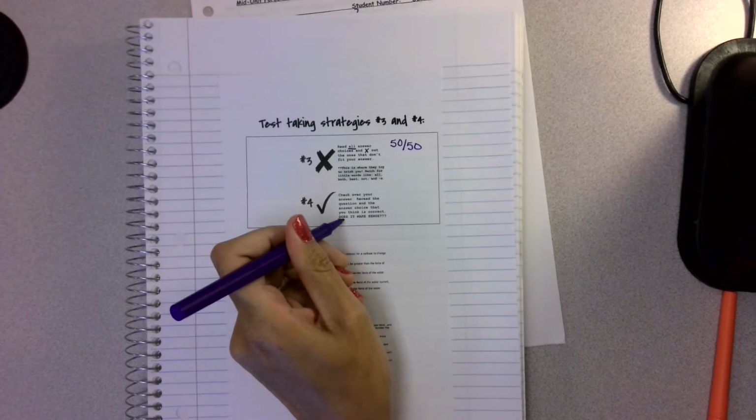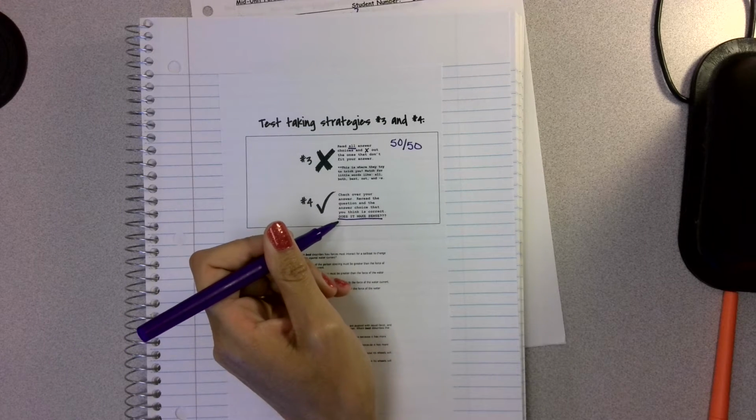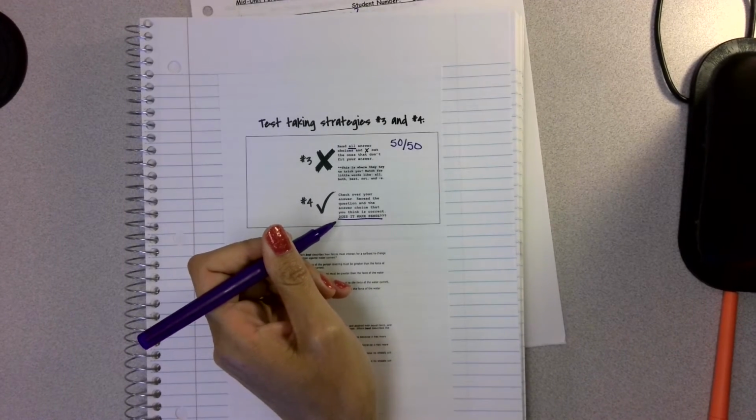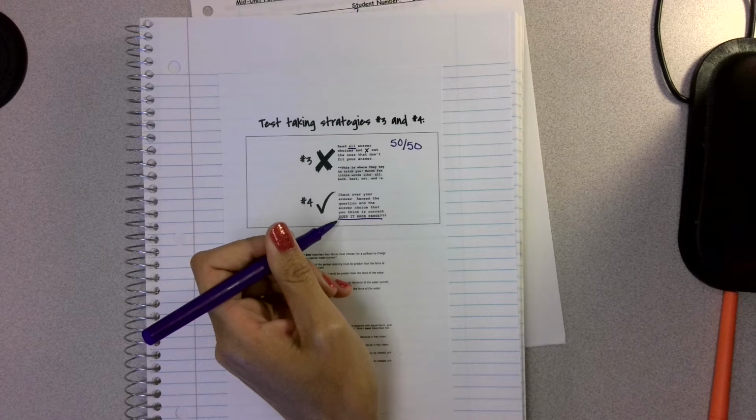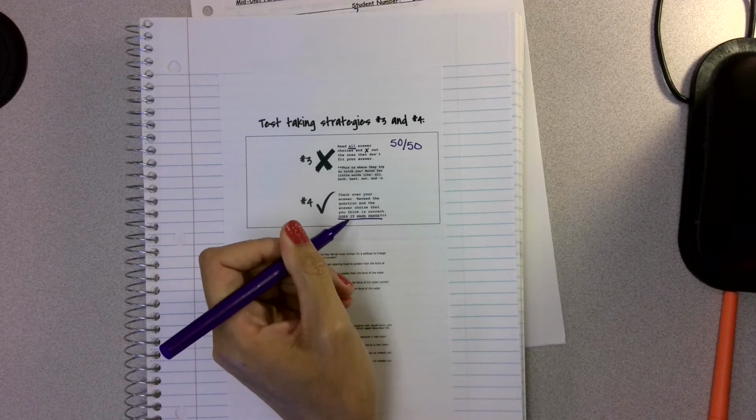And you always need to ask yourself, and I have a big poster in the room that says, does it make sense? Because even with math, with reading, with social studies, if you're putting an answer choice, and the teacher asks you, does that make sense? And if you can't say, yes, it does, then something's wrong, okay?